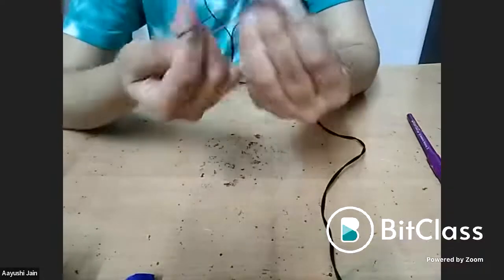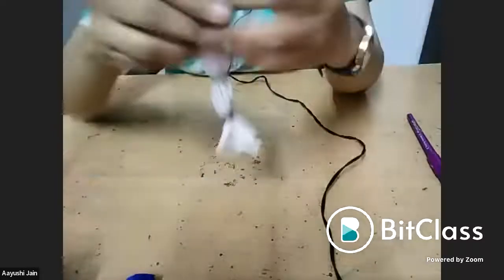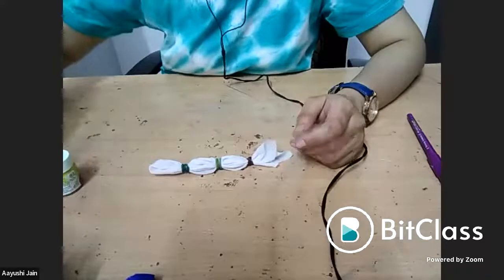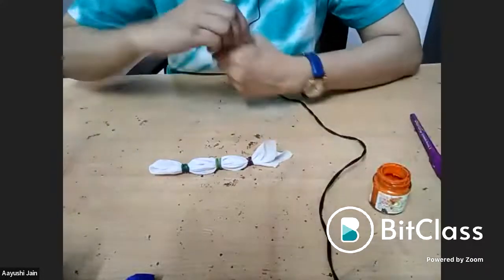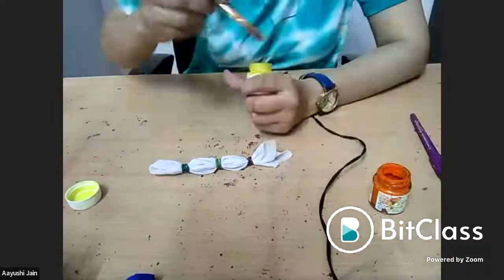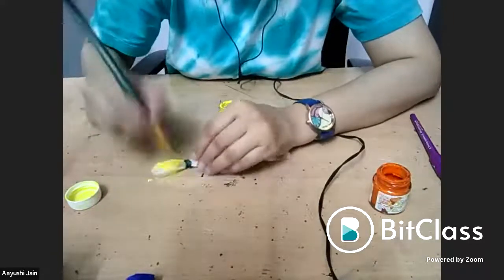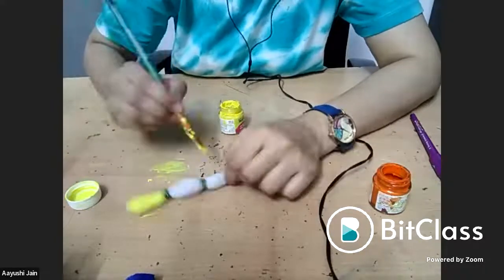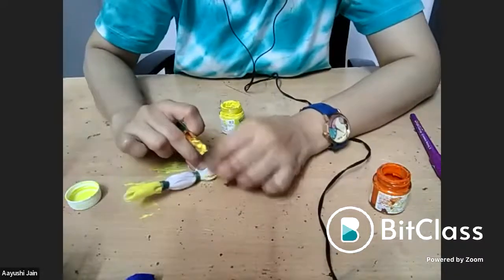Now people, you must be having a question in your mind that, ma'am, if I want to do two colors, how is it going to look, and how will the pattern be, right? How to do it. So people, I'll be taking two colors here, yellow and orange. Let's do some yellow over here on the top. And one more over here, leaving this part. So this also has layers inside.